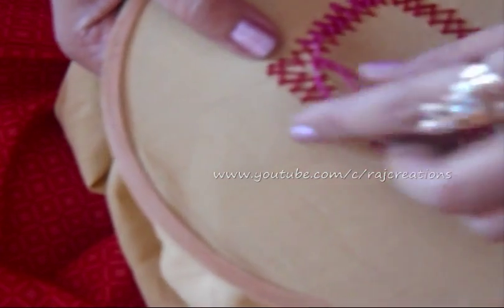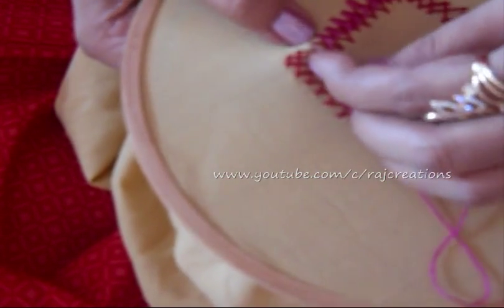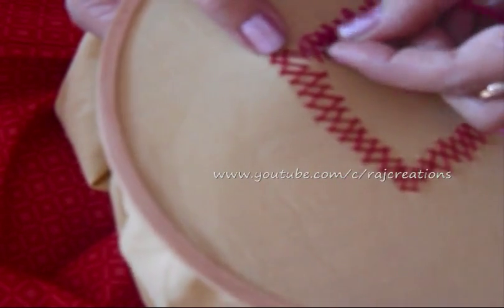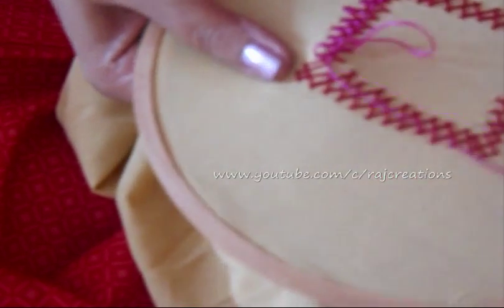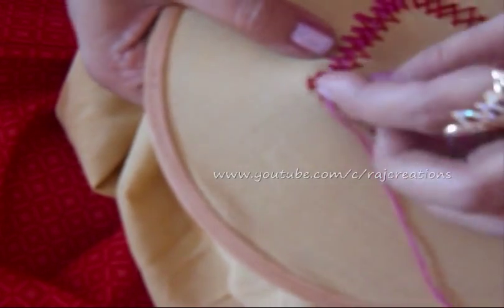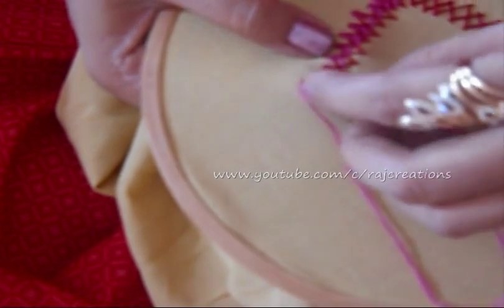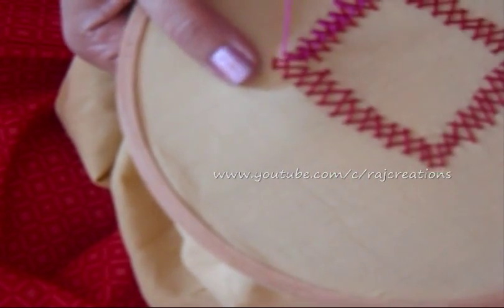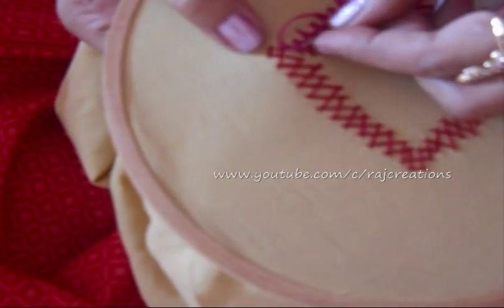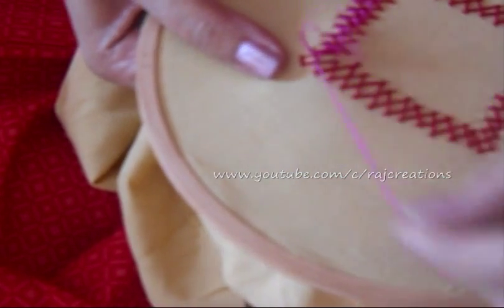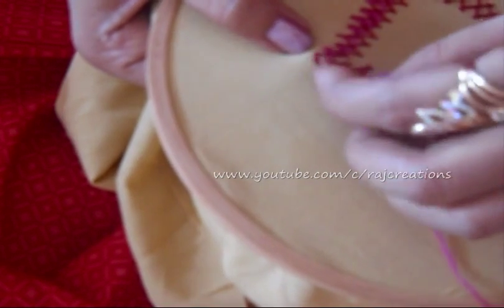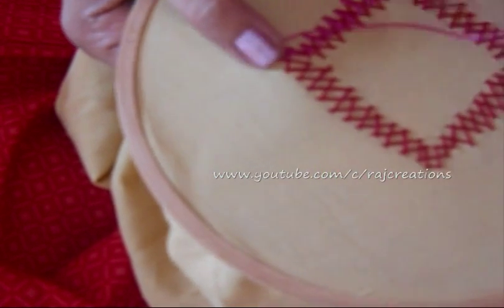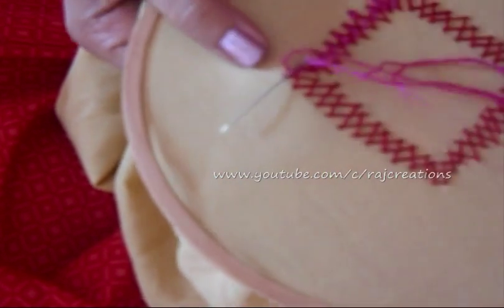Now closely showing you the intersection point, the turning point where the corner has to be made. If you have moved the thread right, you will not find any difficulty in doing this. But if there is any mistake in the first or second step, you won't be able to fill the pattern. So first practice the first and second steps, which are the basic building blocks of these stitches. Then try to fill the pattern. You will never go wrong.